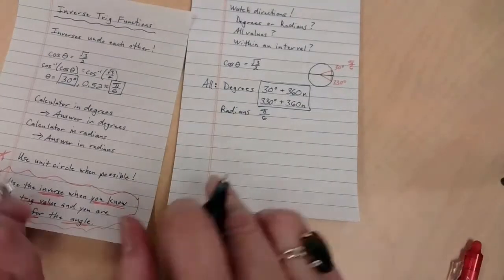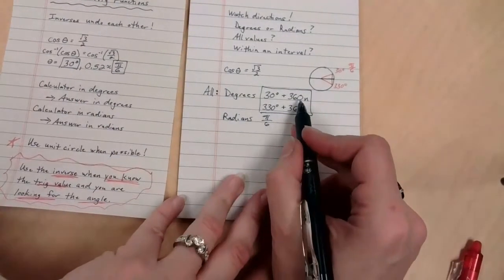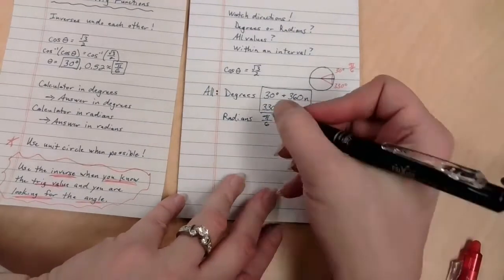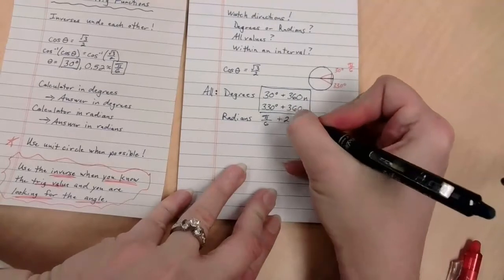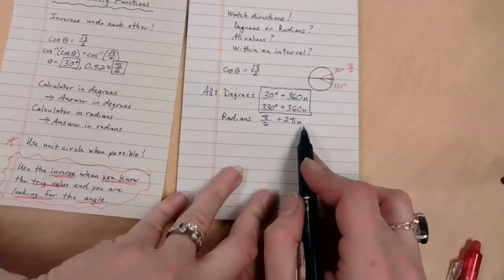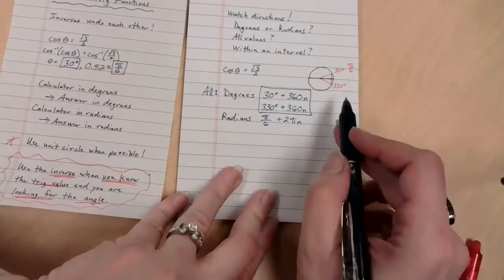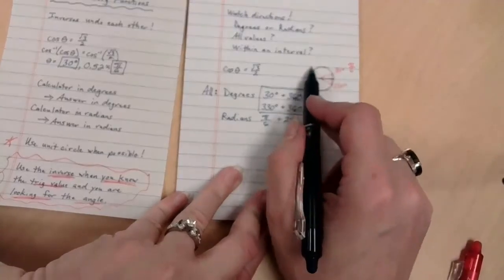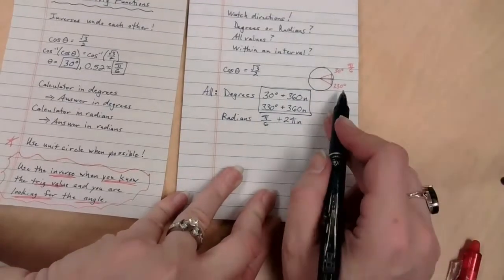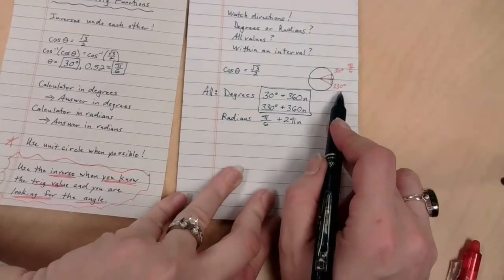Well, 360 is a full circle in degrees, taking me around to my next answer in degrees. What's a full circle in radians? 2 pi. So 2 pi n. Again, saying 2 pi is a full circle and n is an integer, positive or negative, that takes me to all answers every single time I go a full circle around and hit that spot. Boom, there's an answer.